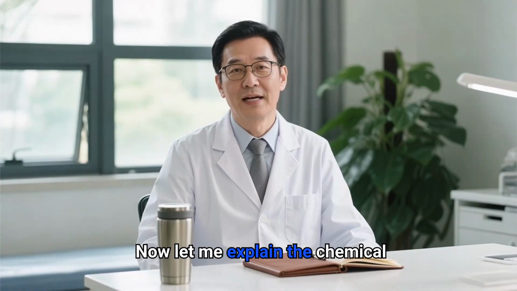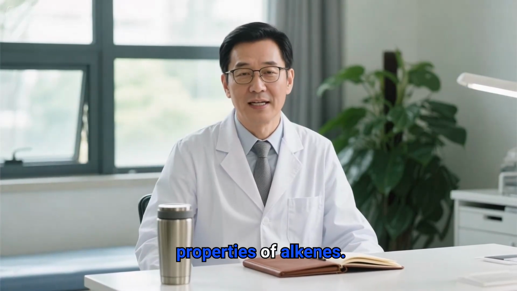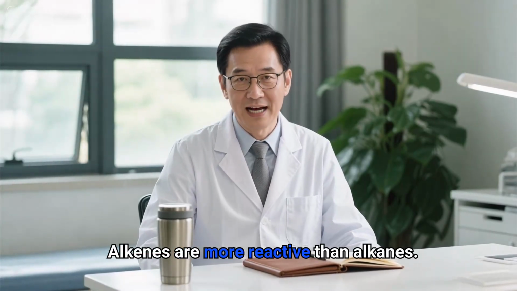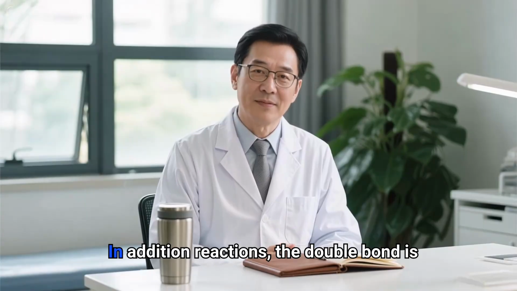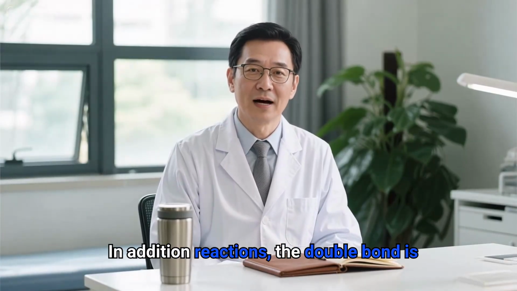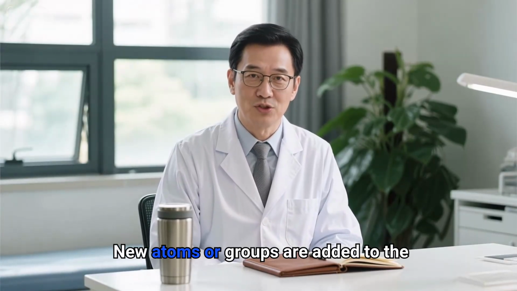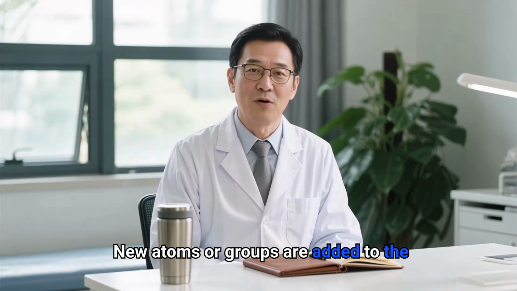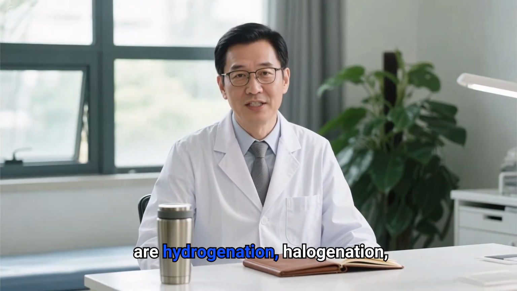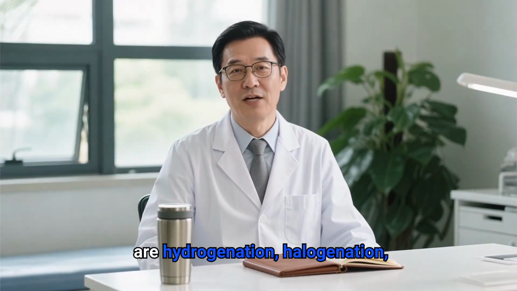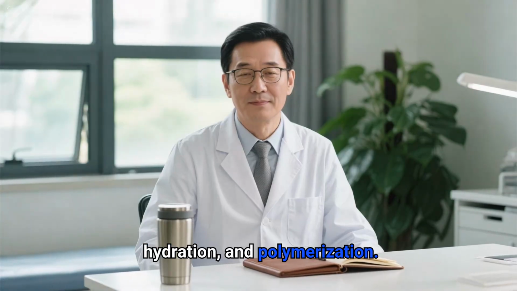Now let me explain the chemical properties of alkenes. Alkenes are more reactive than alkanes. They undergo addition reactions. In addition reactions, the double bond is broken. New atoms or groups are added to the carbon atoms. The most common addition reactions are hydrogenation, halogenation, hydration, and polymerization.